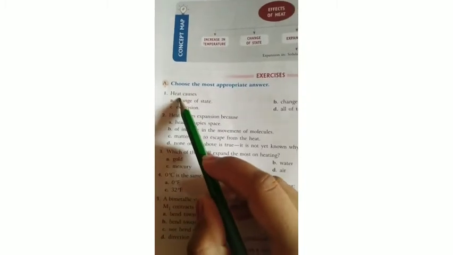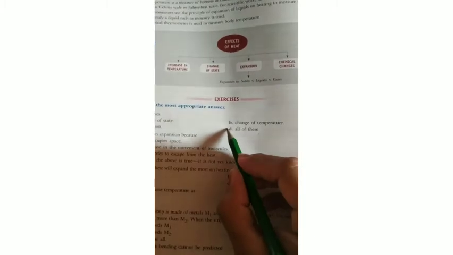Read question number 1. What does question 1 say? Heat causes change of state, change of temperature, expansion, all of these. So what does heat cause? Heat causes change of state also, change of temperature also, expansion also. So the answer is all of these. When we heat water, students, it starts boiling, that is, it starts expanding. With further heat it produces steam, that is, water changes from its liquid state to its gaseous state. So this is the reason behind this answer, right?